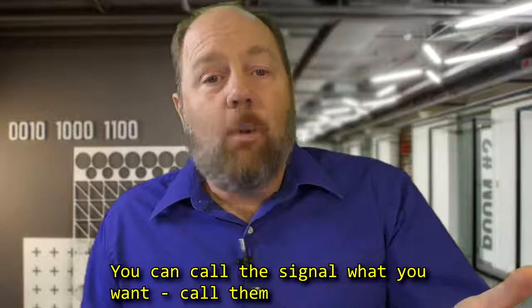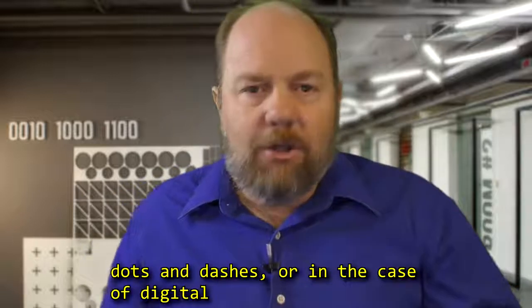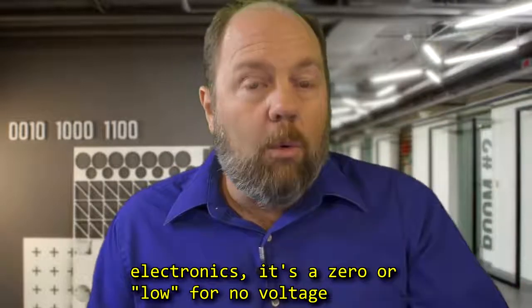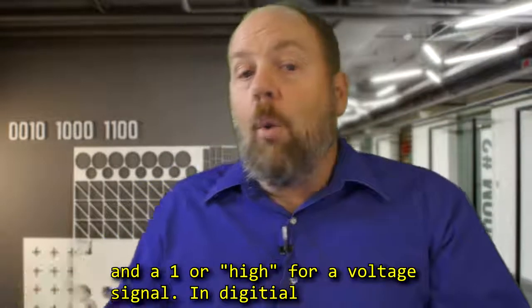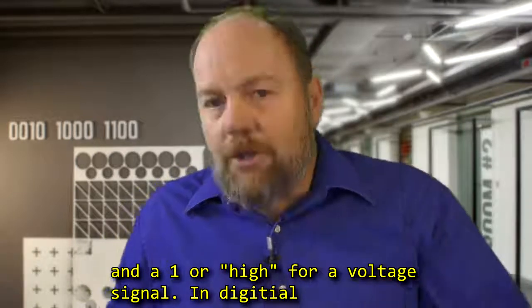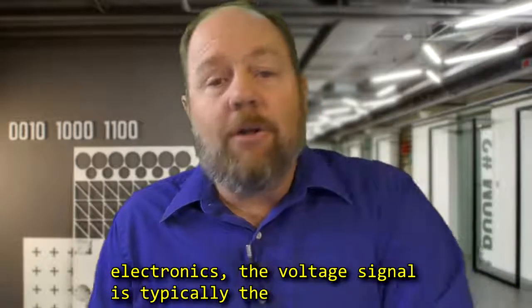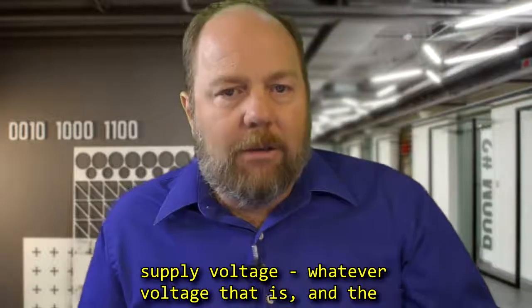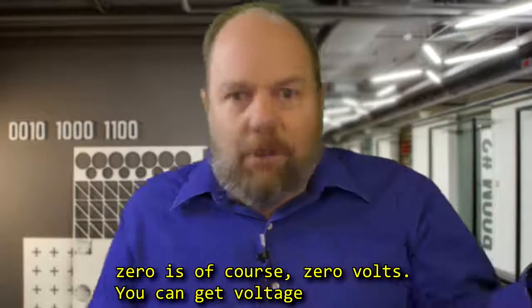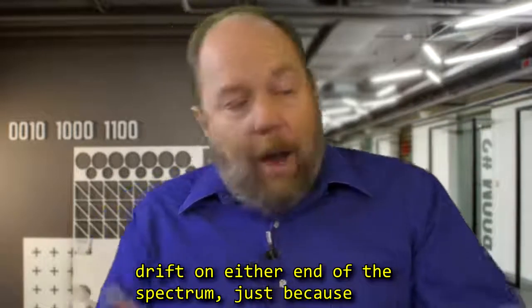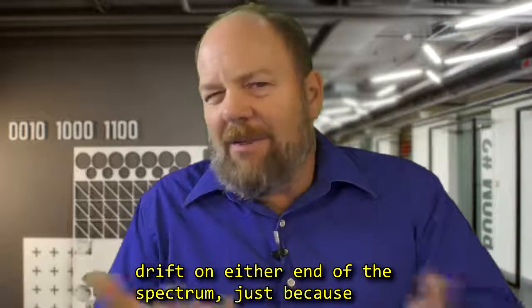Now, you can call the signal what you want. Call them dots and dashes, or in the case of digital electronics, it's a 0 or low for no voltage, and a 1 or a high for a voltage signal. In digital electronics, the voltage signal is typically the supply voltage, whatever that voltage is, and the 0, of course, is 0 volts.